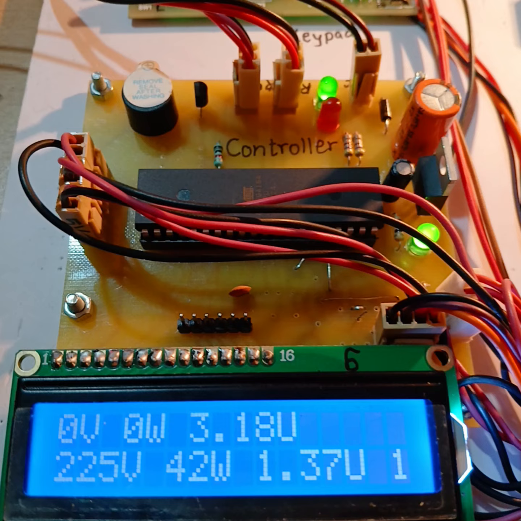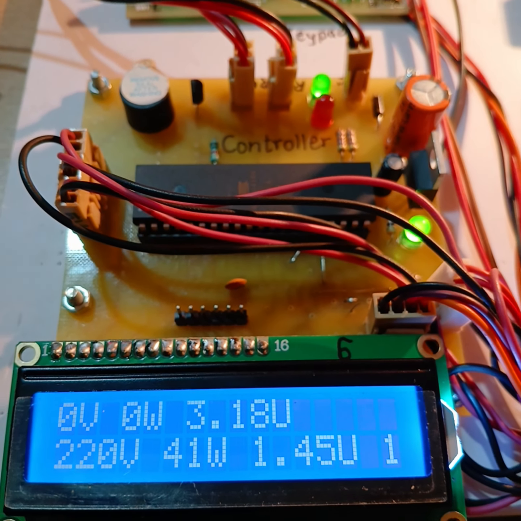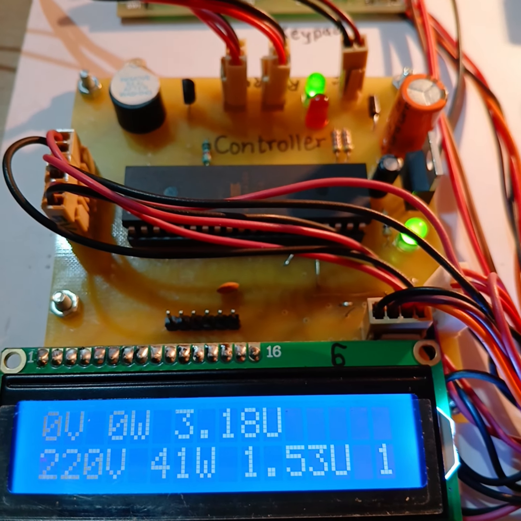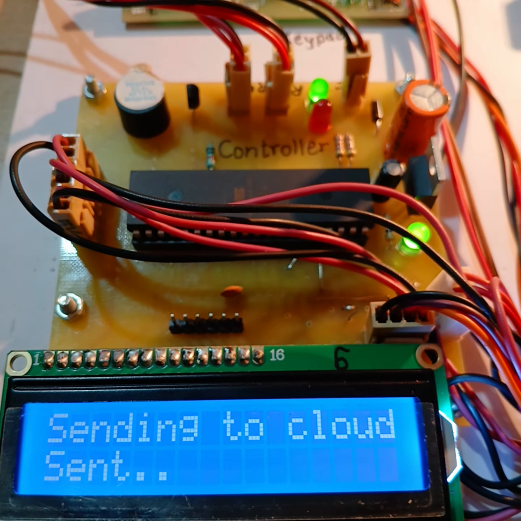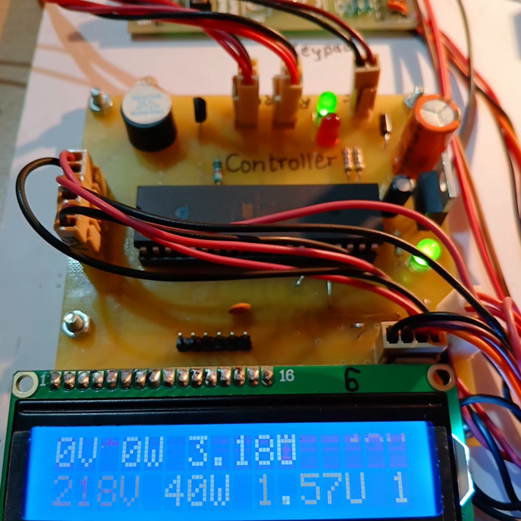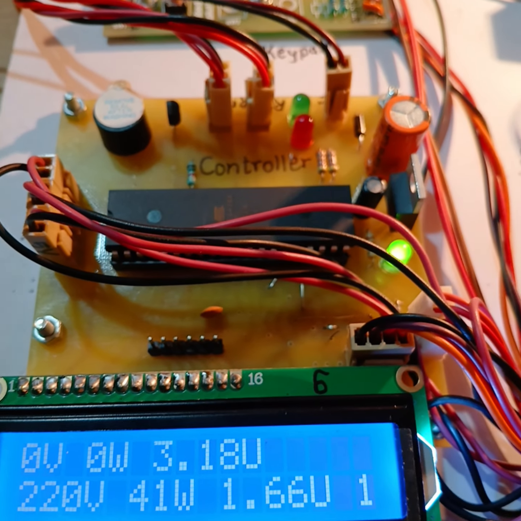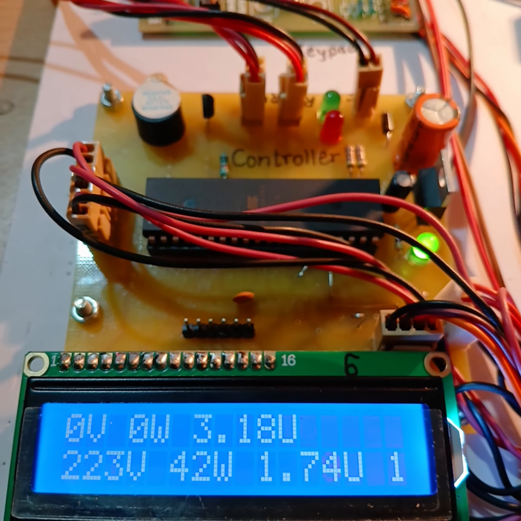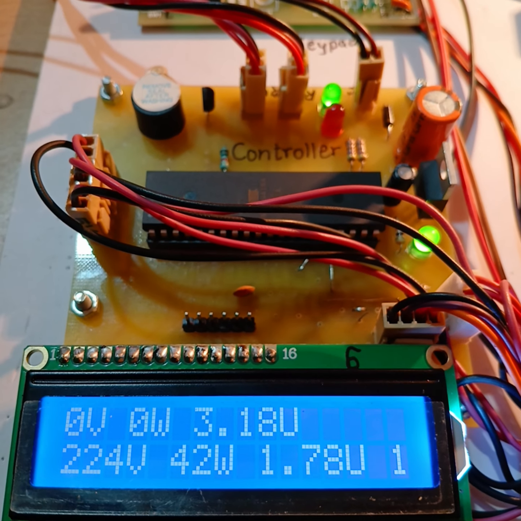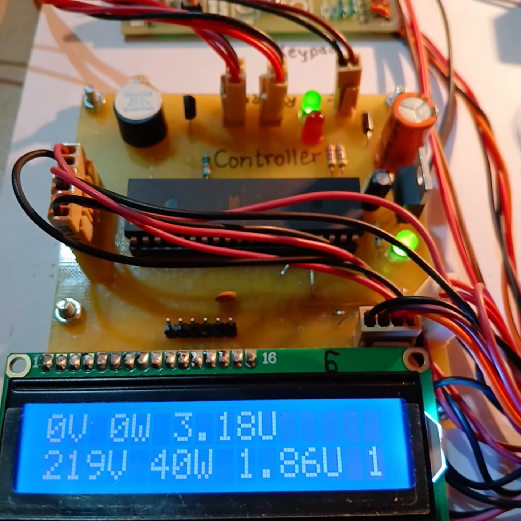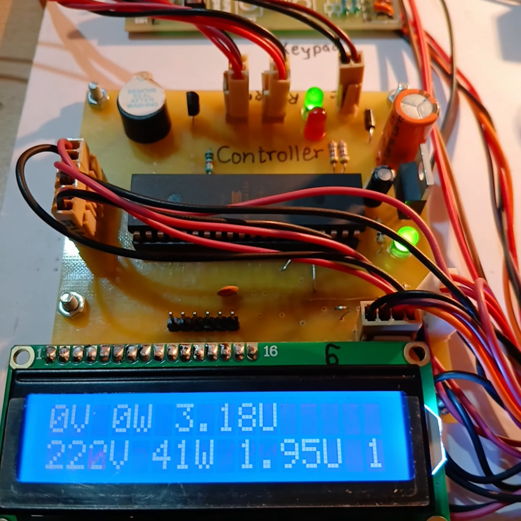A certain situation will occur when the difference between supplied units to the grid and consumed units will be zero, and at that time we are going to pay a nil bill to the MSEB. So this is the net metering concept.